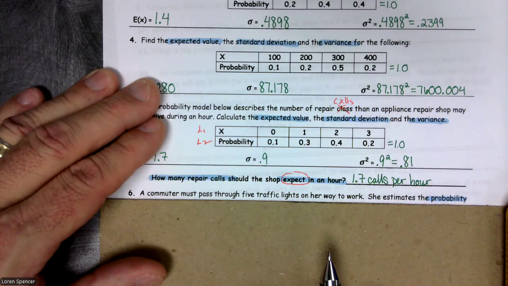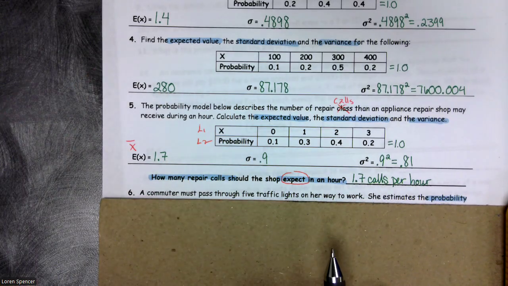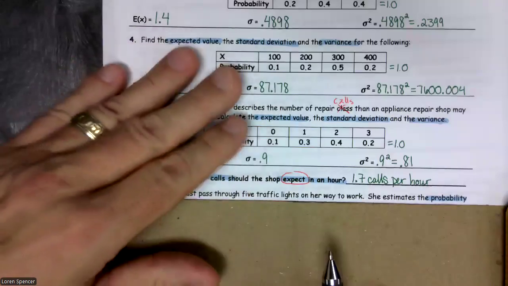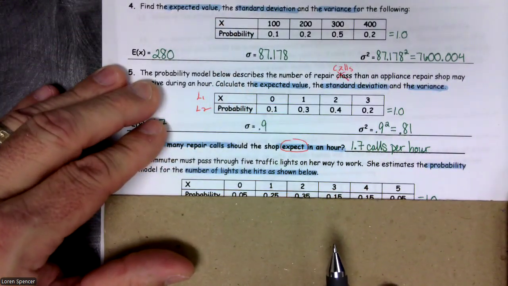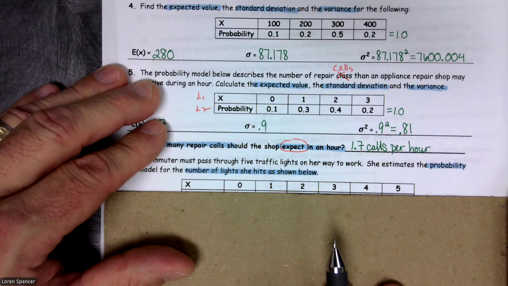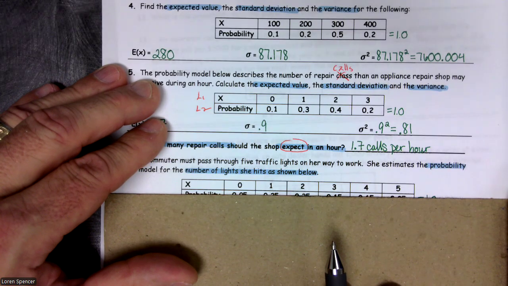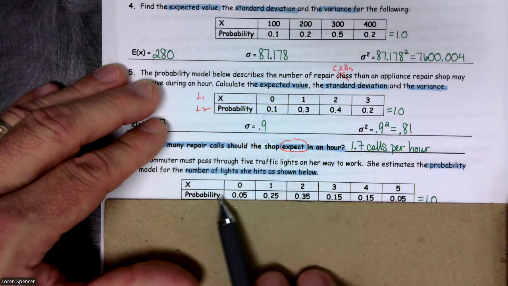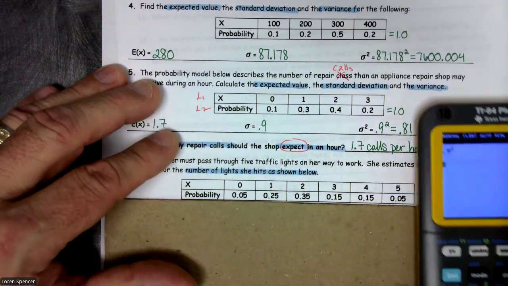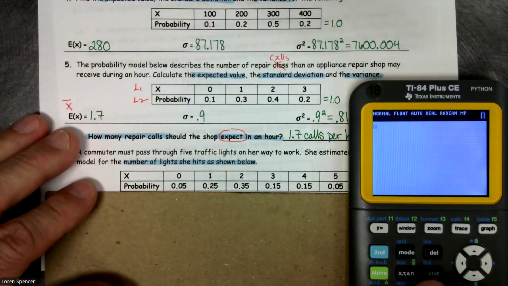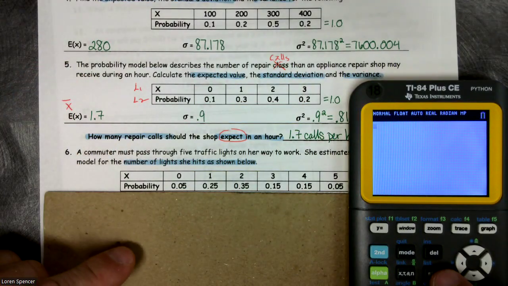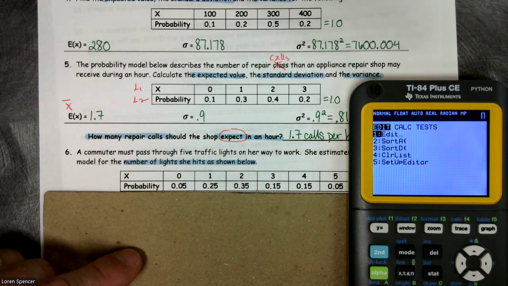The next thing: a commuter must pass through 5 traffic lights on her way to work. She estimates the probability model for the number of lights she has to hit. She can hit 0, 1, 2, 3, 4, or 5, and the probability of each is given below. Let's verify that this is actually a valid probability distribution. Remember, to be valid, it has to sum up to what number? Yes, you're right. It has to sum up to 1.